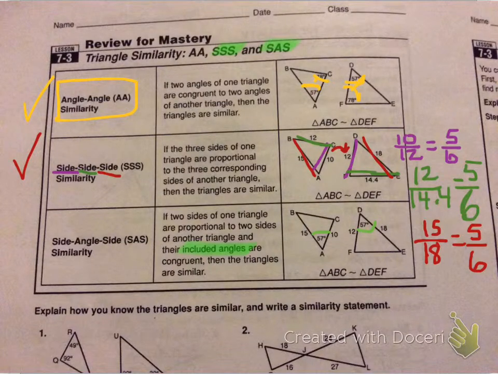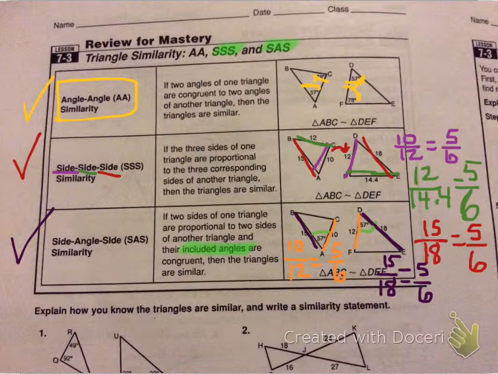So again, I'll go with the smallest side first. 10 and 12 are the smallest. So if I do 10 over 12, that is the same as 5/6. Then I'm going to pick a less obnoxious color. And we want the other side, 15 and 18. And if you start with the left triangle, you have to start with that one every time. So 15 over 18, those both reduce by 3, 5/6 is used a lot today, apparently. And 5/6 works for that side as well. So that is when you can prove similarity with the side, angle, side theorem.